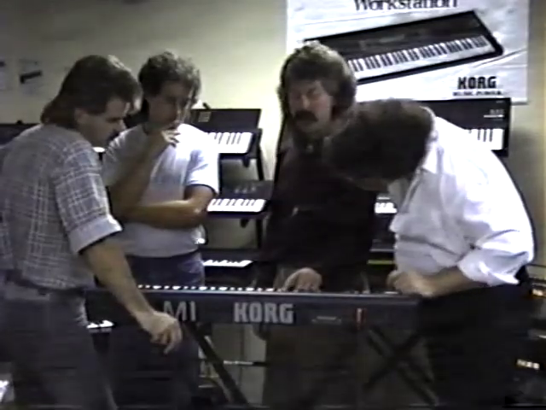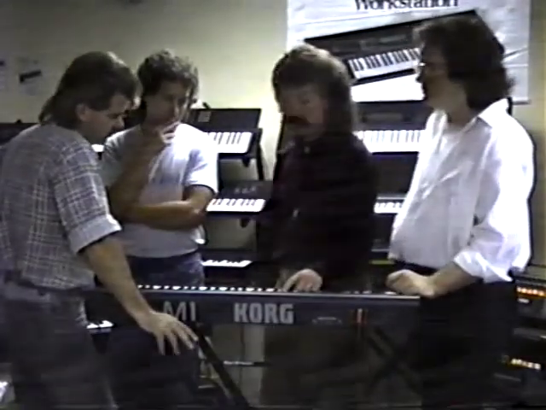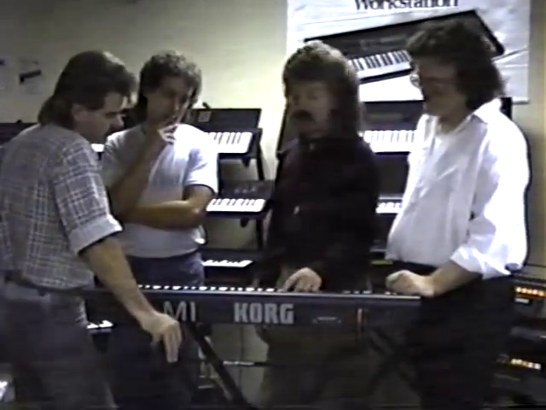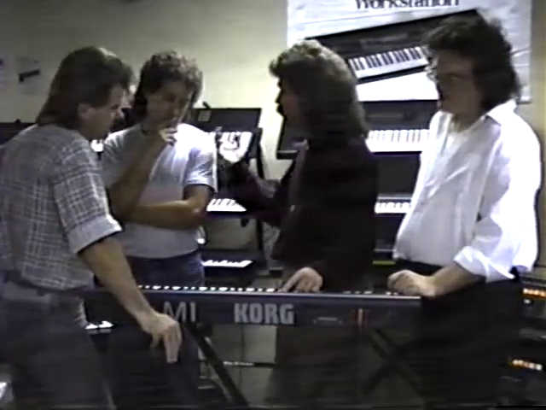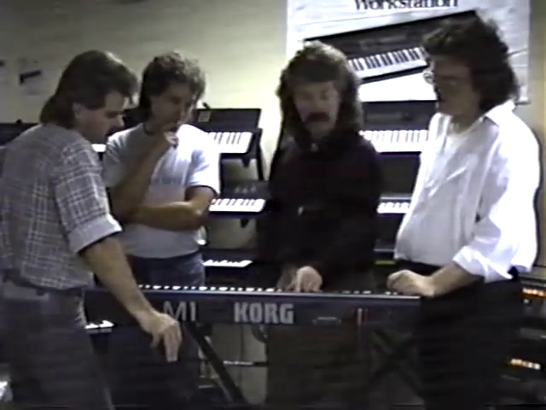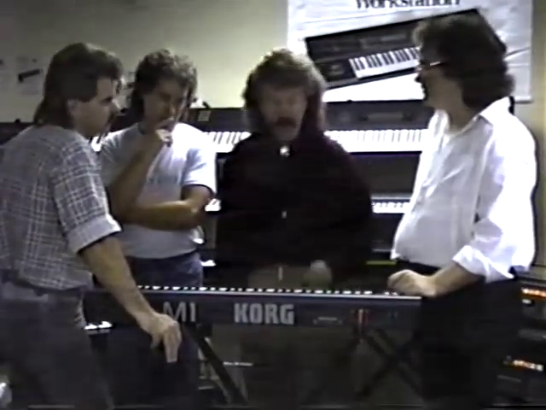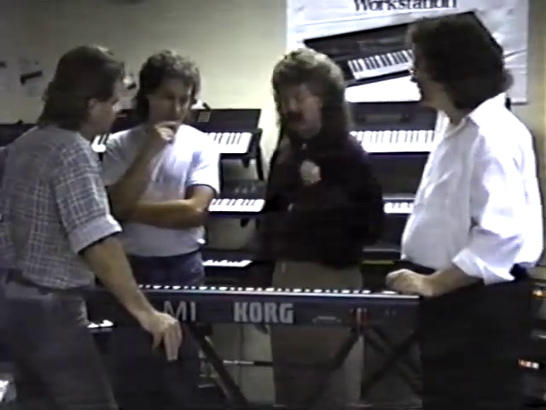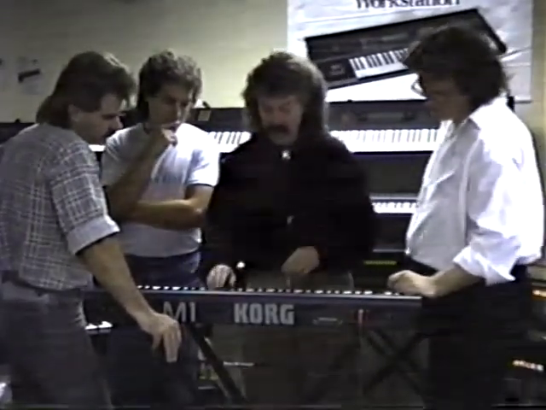Quarter note divided by 4 would be a 16th note. A quarter note divided by 2 would be an 8th note. Quarter note divided by 3 would be an 8th note triplet. Right. How about that? Okay? That's what that slash means. It's a fraction. That's very helpful.